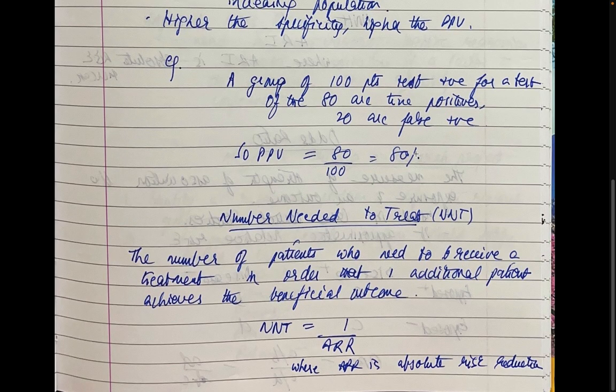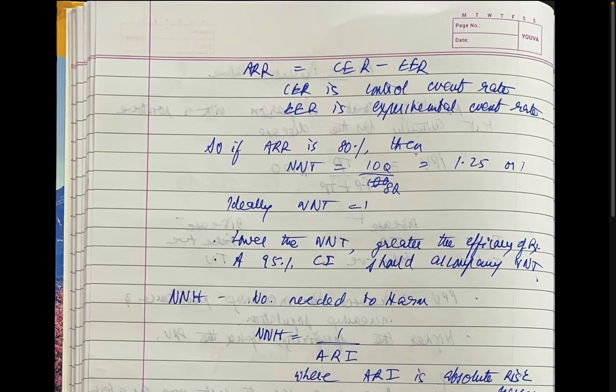Number needed to treat. This is the number of patients who need to receive a treatment in order that one additional person achieves the beneficial outcome. So NNT is calculated by 1 by ARR, which is absolute risk reduction. Absolute risk reduction is CER minus EER, which is control event rate minus the experimental event rate.